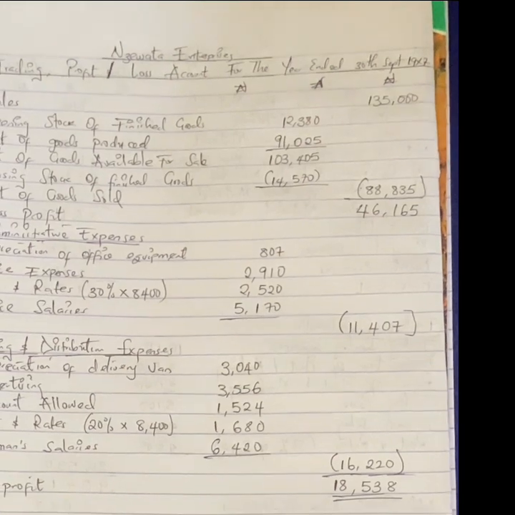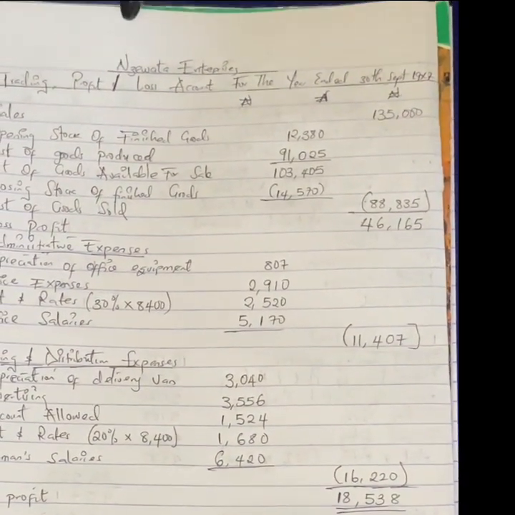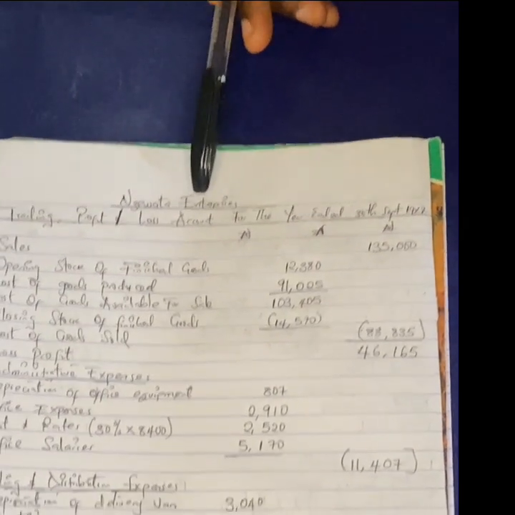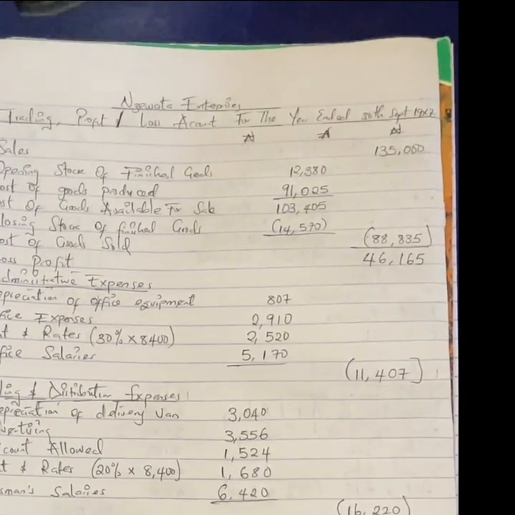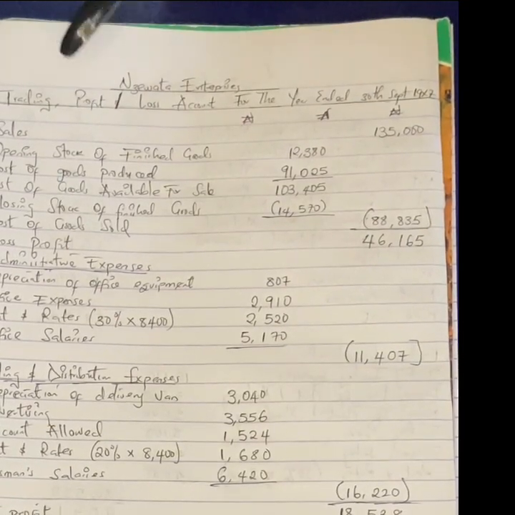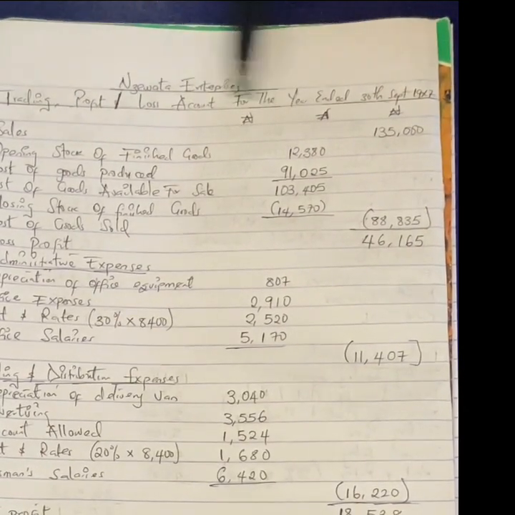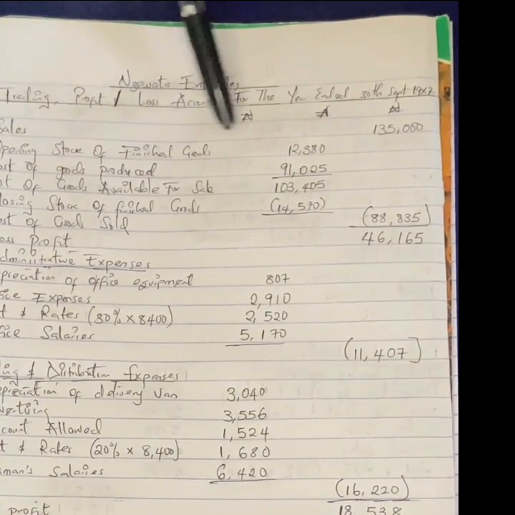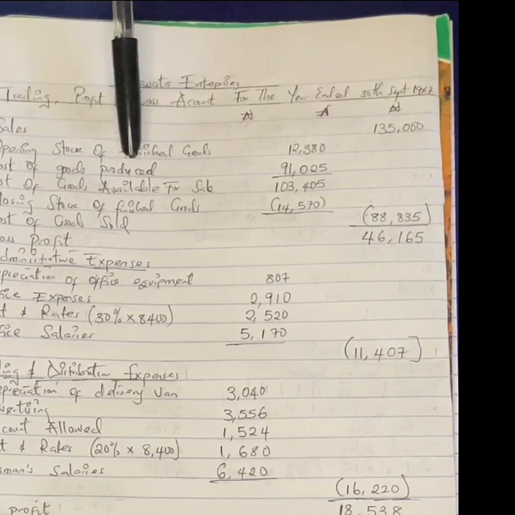As you can see before us, we have prepared the trading profit and loss account of this manufacturing account. We have our sales, there was no carriage and no returns inward, so we did not adjust our sales value. Now we have our opening stock of finished goods, and then the cost of goods produced, no more purchases.